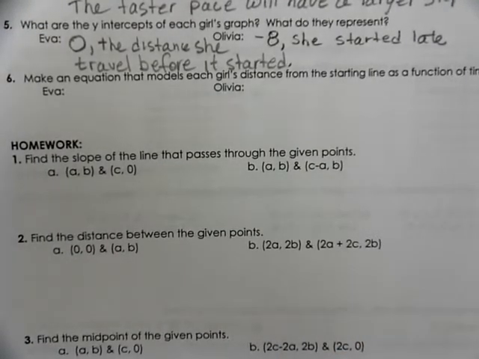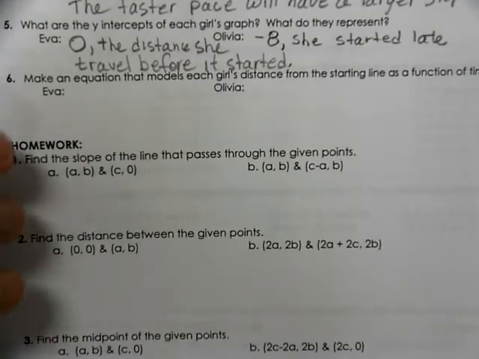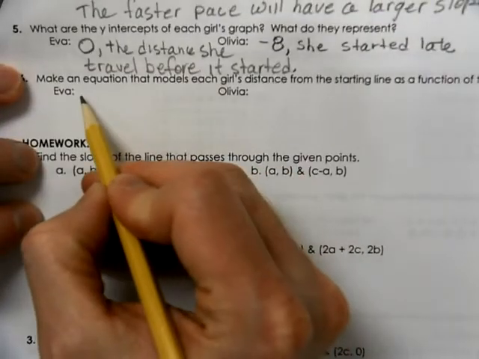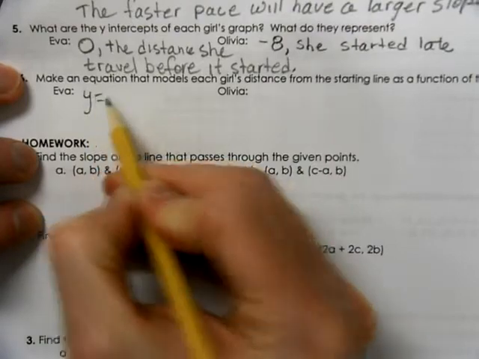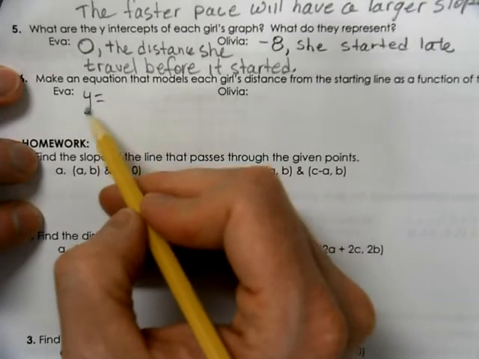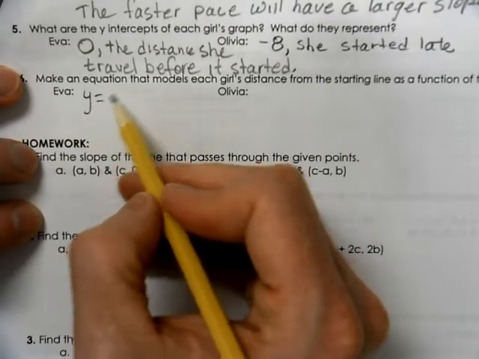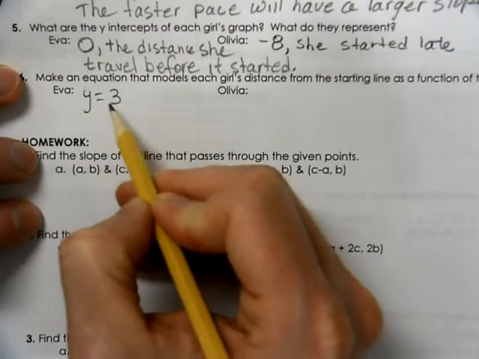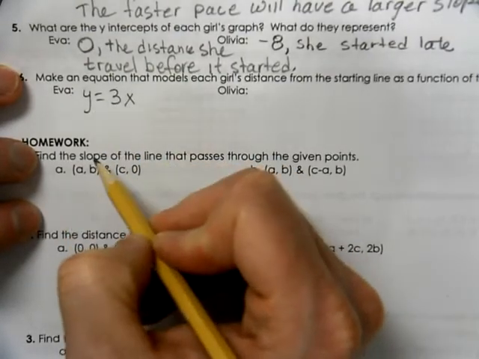We're going to make an equation that models each girl's distance from the starting line as a function of time. So y equals, remember when we write an equation, it's y equals mx plus b. M is her slope, that's the pace that she was traveling, so 3 miles an hour for every hour.